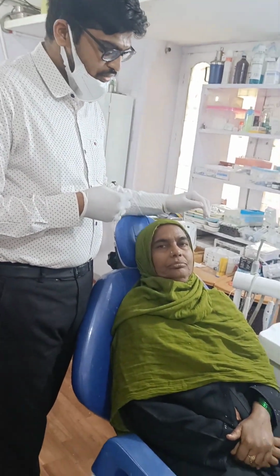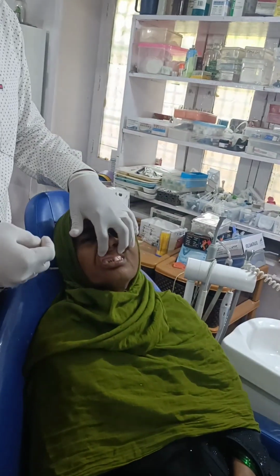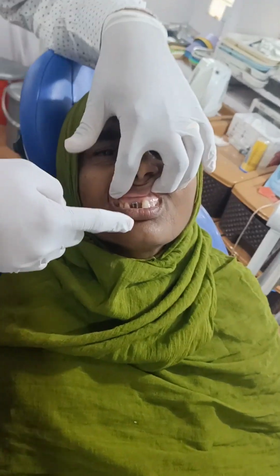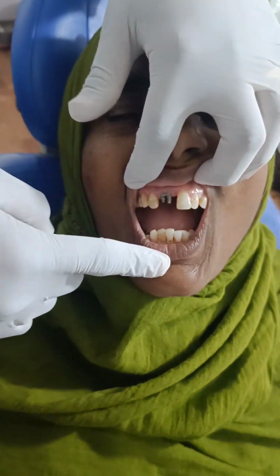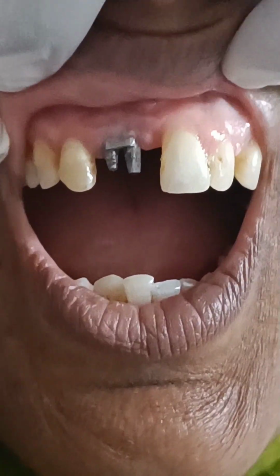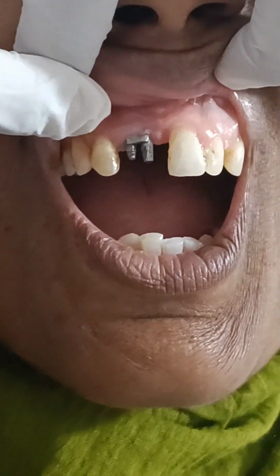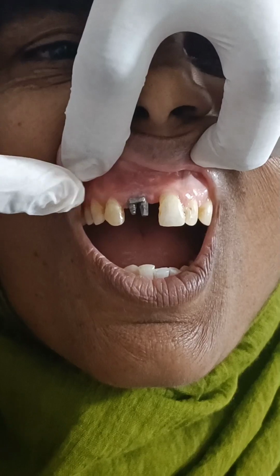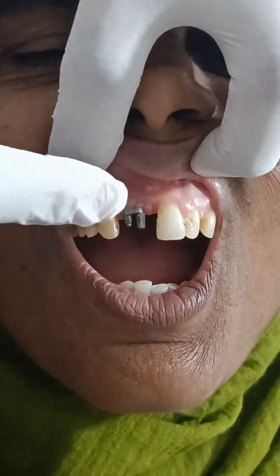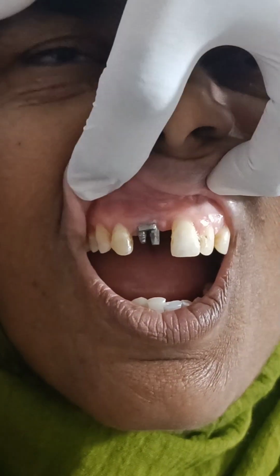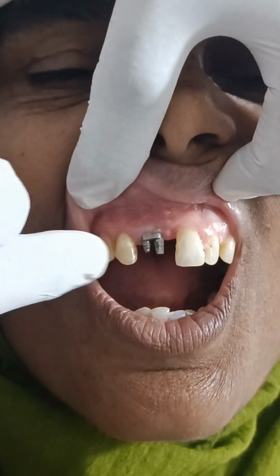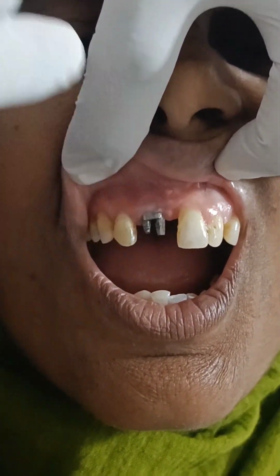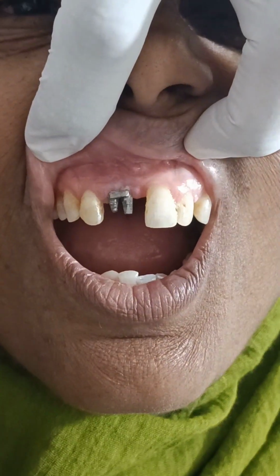I'll show you the condition of the patient. This is 3 days after the implant placement. There was a single tooth missing, the central incisor. It was periodontally compromised, and I'll show you the X-ray and a pre-operative photo also. We have placed 2 implants, and we bent and welded them, and this is the crown fabricated.